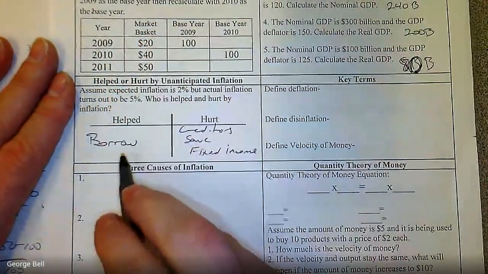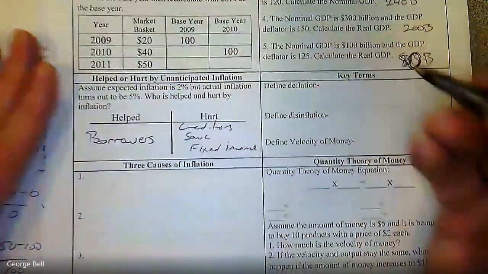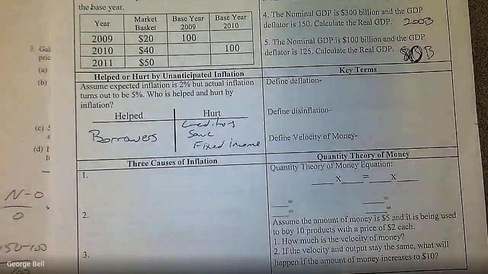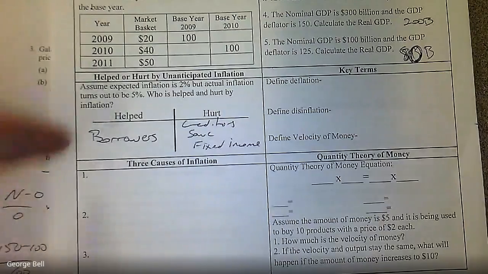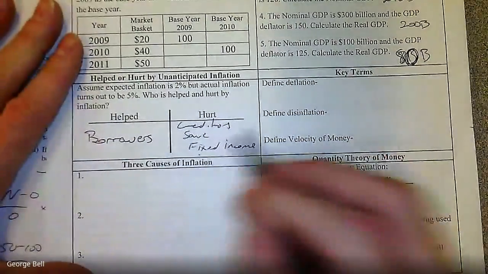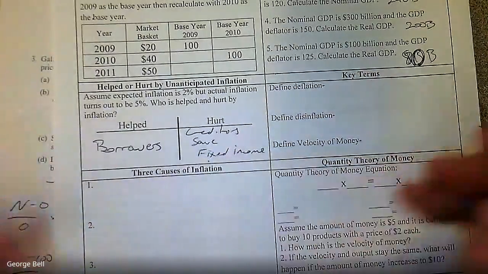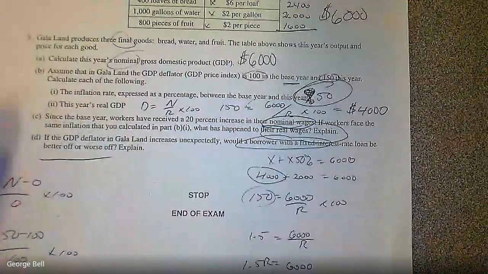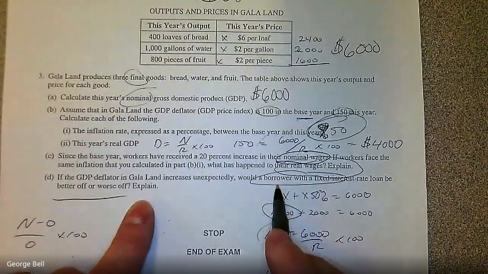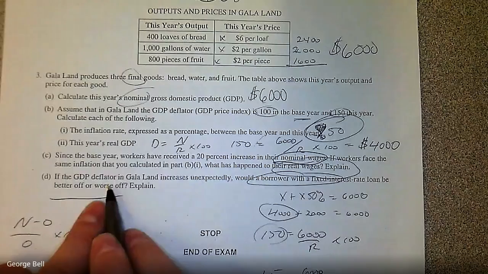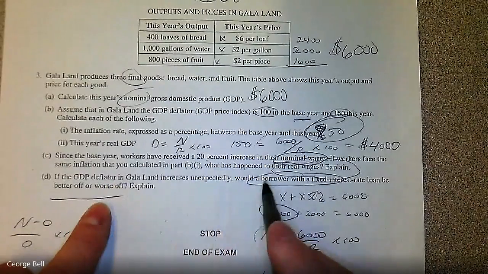We know borrowers are always helped because borrowers, if they have a lot of inflation, are actually using the devalued money to pay back their debt. That means they're giving people stuff that is worth less to pay back their debt. And we learned this, and they tried to trick you with that fixed interest rate because they are trying to make you remember this, but put that out of your mind. A fixed interest rate means I'm paying the same amount back every month forever. And so the answer to this question is, would a borrower with a fixed interest rate loan be better off or worse off? They'd be way better off. Because of the inflation, they're actually paying less money back.